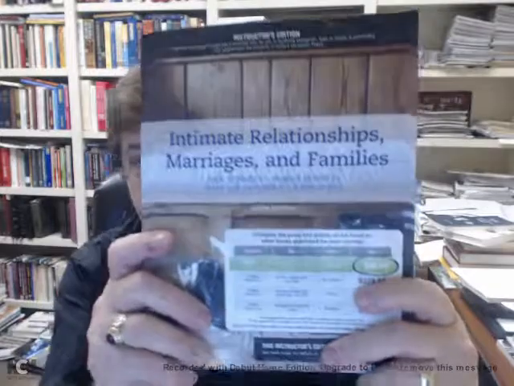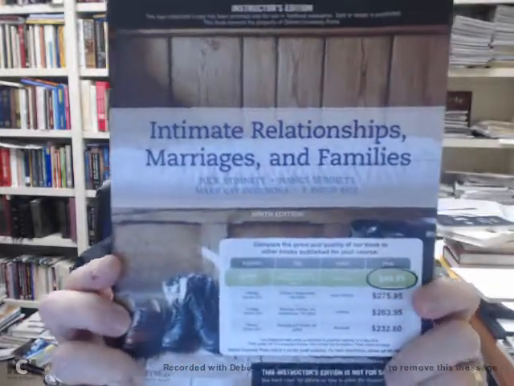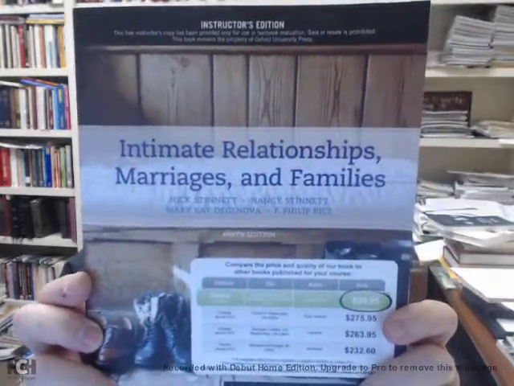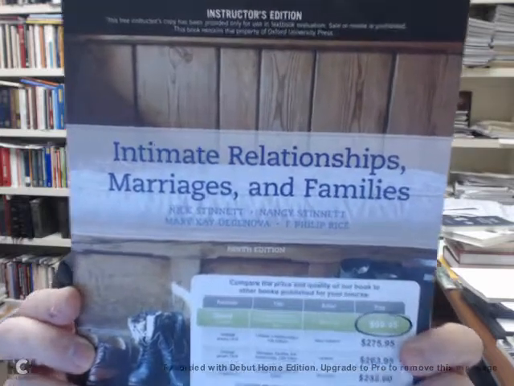Now, resources. Required textbooks. Obviously, the Bible, first and foremost. We're going to see what God says. He's the most important one that we need to consult concerning marriage. But then, the required textbook that you are to purchase is the book by Nick and Nancy Stinnett, Mary Kay DeGenova, and F. Philip Rice, Intimate Relationships, Marriages and Families. This is my edition, the instructor's edition.